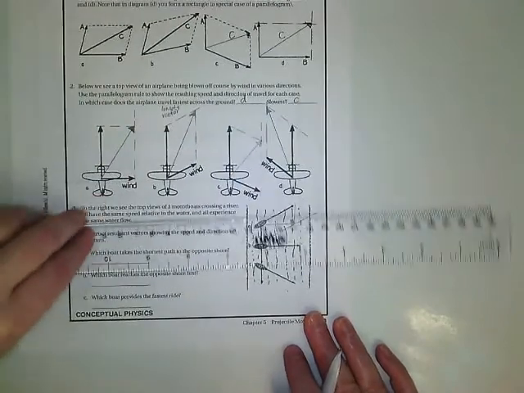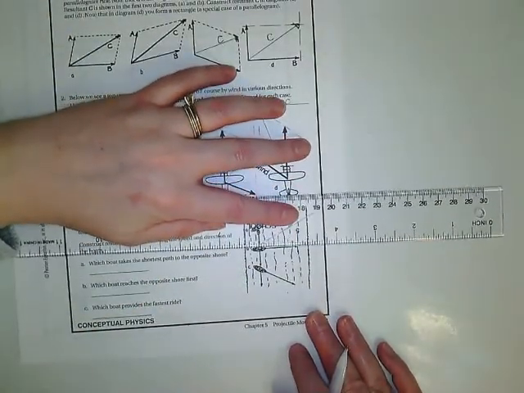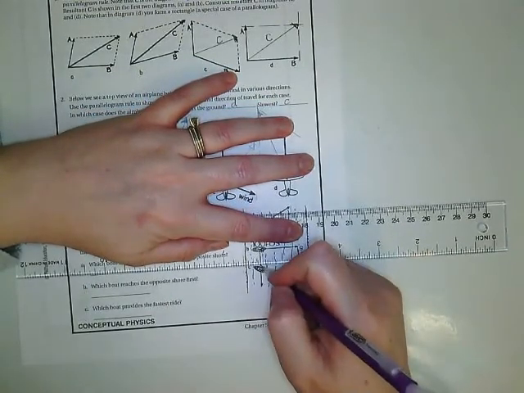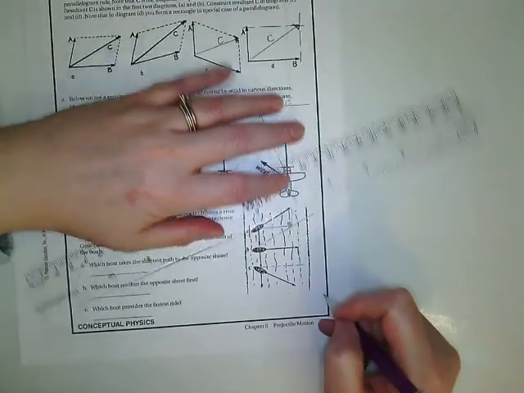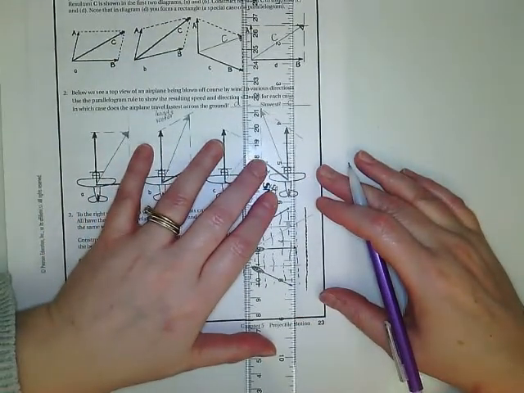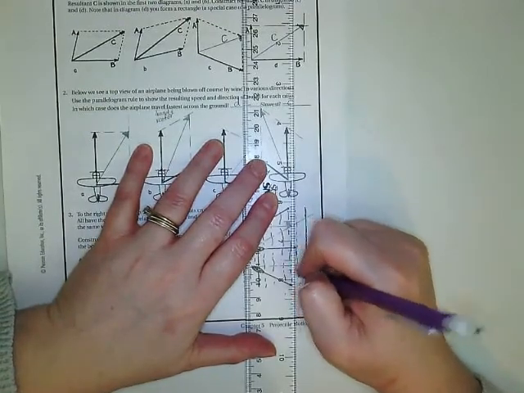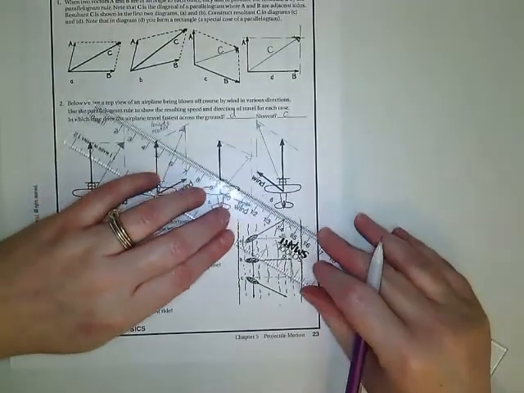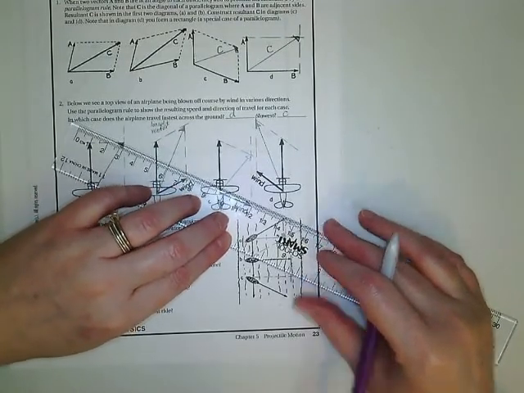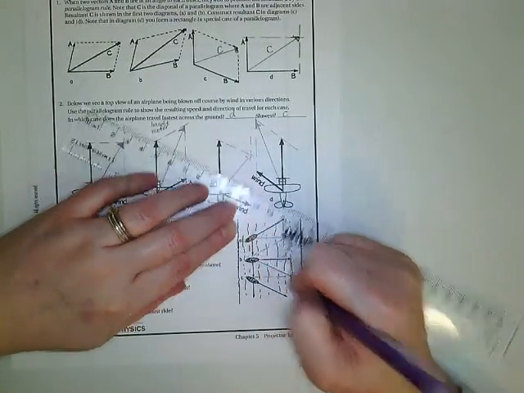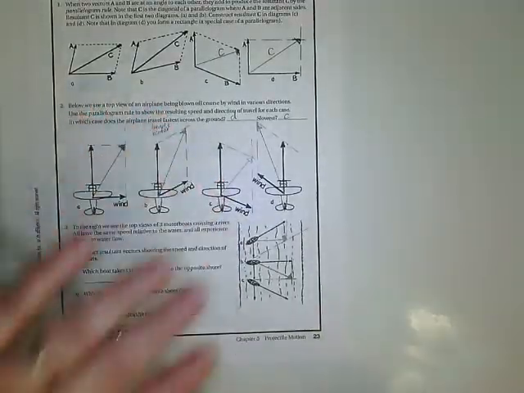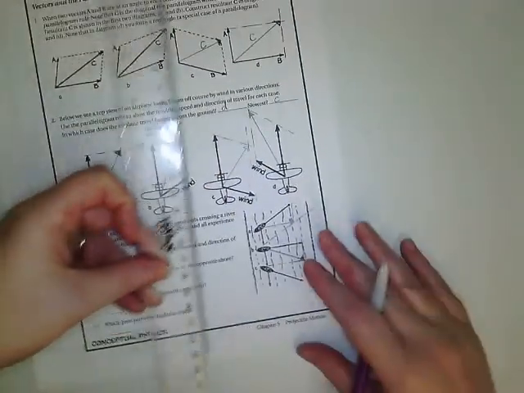Okay, so my next one, here's my boat motion. So here's my parallel to my boat motion. Here's the river motion. So here's my parallel to my river motion. And here's my resultant velocity and path that my boat would take. And my last one, right?